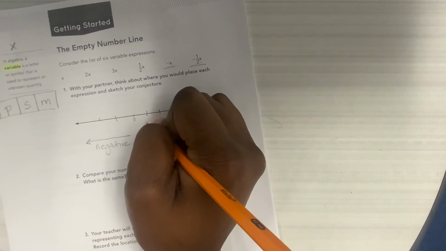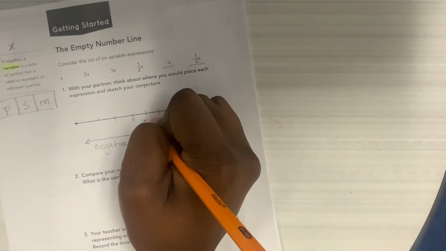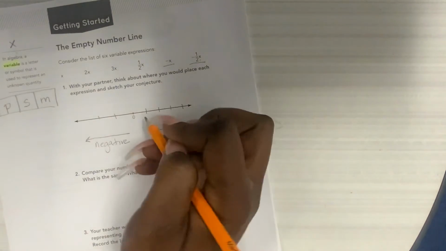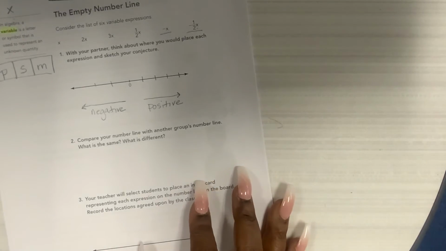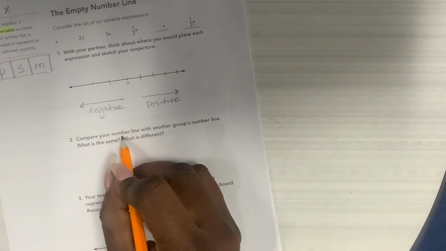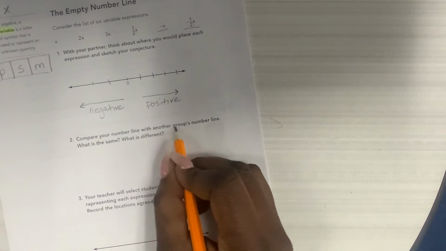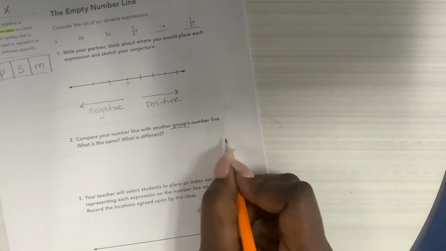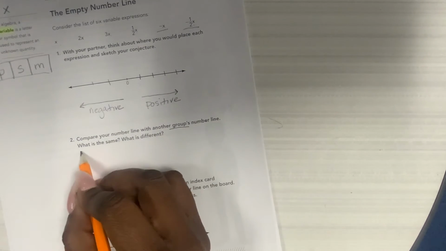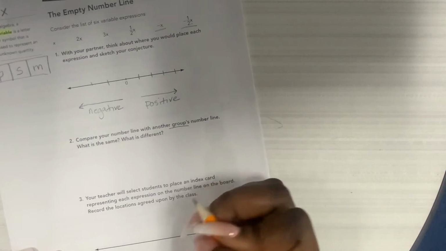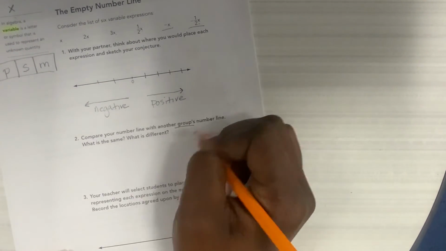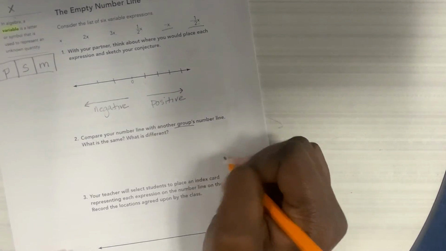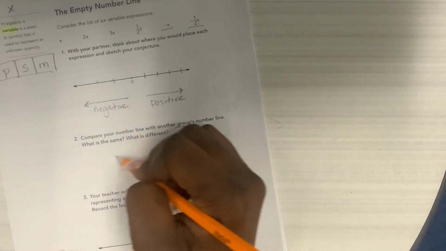So if you think that this is X, then write X. If you think this is 1/2 X, then write 1/2 X. So write where you think each one of these numbers go on the number line. Then I want you to compare your number line with another person, not another group, another person. Their number line. Was it the same? Was it different? And if it was the same, then let me know that it was the same. If it was different, then tell me why in this space it was different, and tell me why it was the same if it was the same.